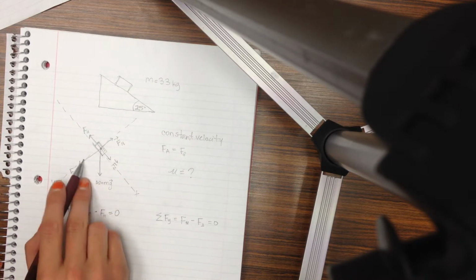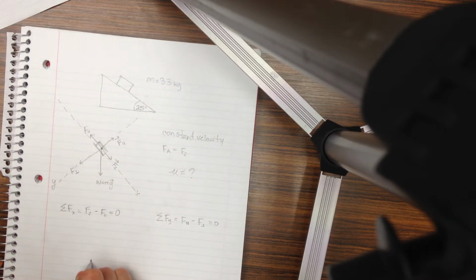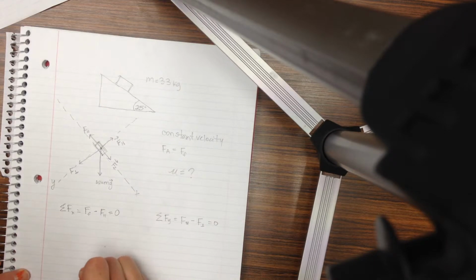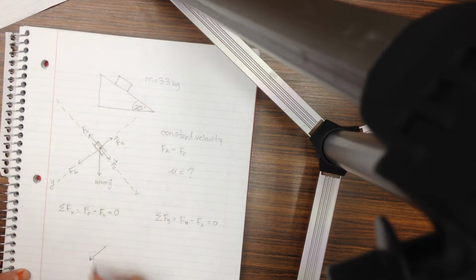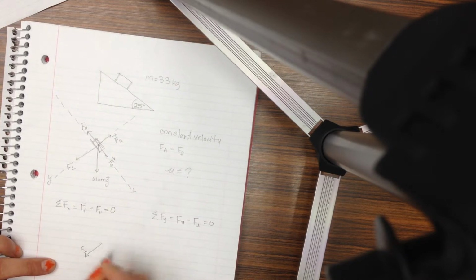So let's see where our triangle is at. Going this way, we have our F perpendicular. It's going down that way.